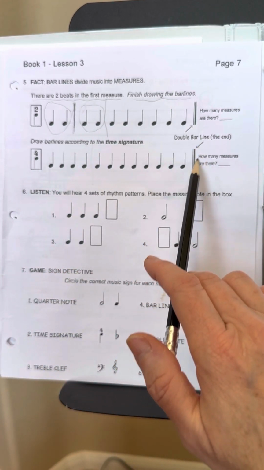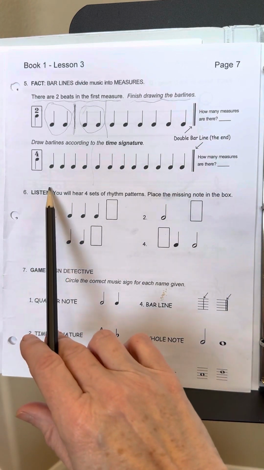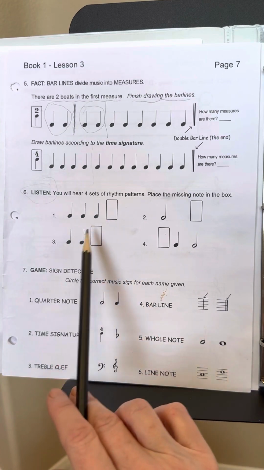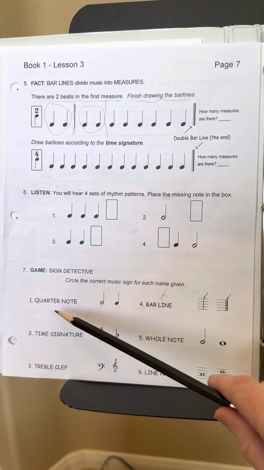Okay, and again, you get to the double bar. How many measures are there? And this is a listening thing that we will do together in your lesson. This is for you to do with your teacher or with another musician who's really good at music theory. And then you get to play a game.